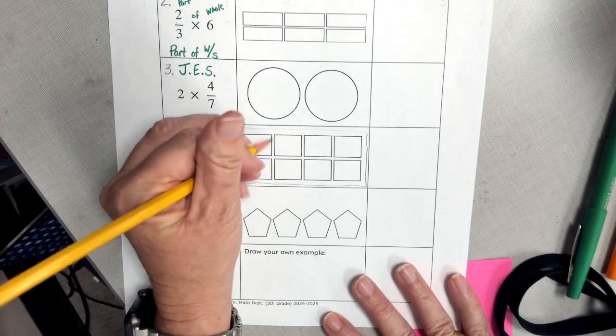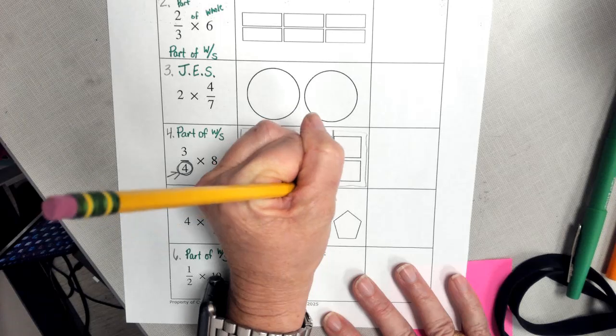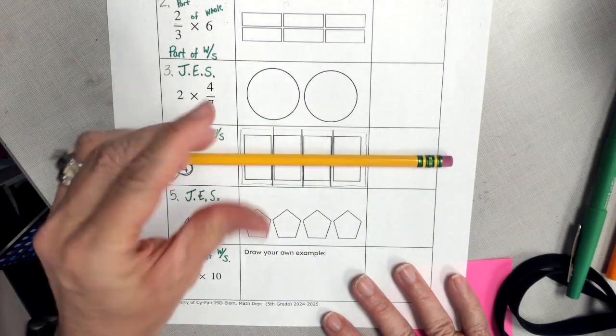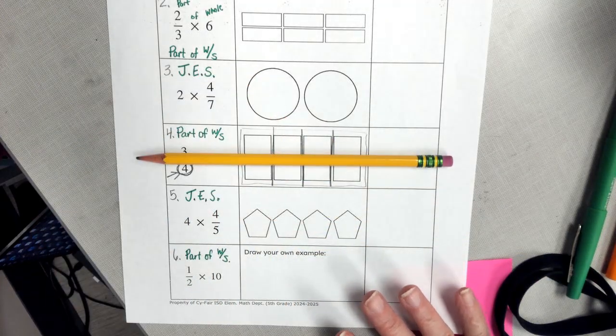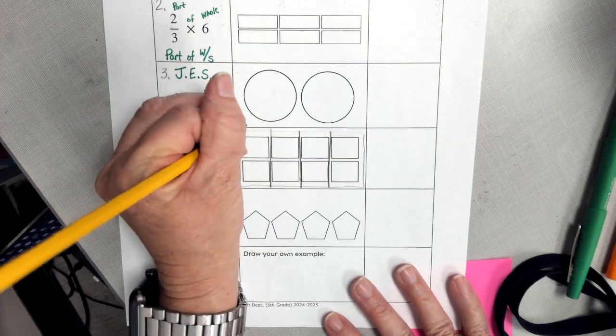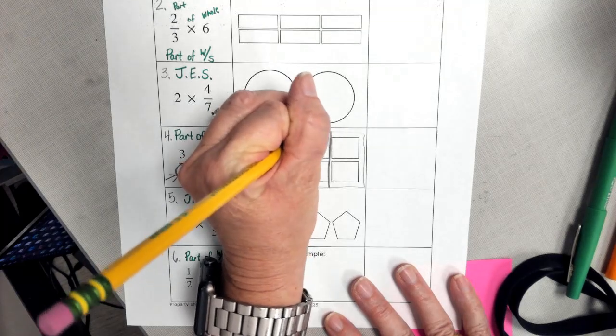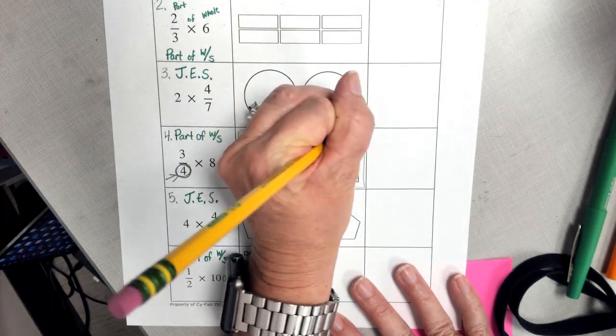If I cut this vertically, I'm able to get 4 pieces. If I were to cut it horizontally, I would have the top and the bottom. That would be 2 equal pieces, which is not what we want. So I'm going to label these 1/4 of the group, 2/4 of the group, 3/4 of the group, and 4/4 of the group.